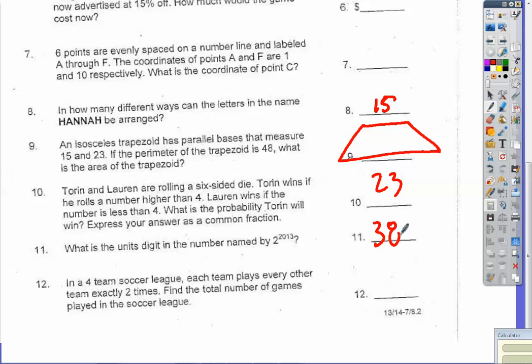So if 38 units are already taken into account, and there are 48, you subtract that, so you get 10 left over, so that means this side is 5, and that side is 5. So I'm going to create 2 right triangles, and I know that 23 minus 15 is 8, right? And so divide that 8 into these 2 sides. So this is 4, this is 4. Oh my goodness, this is a 3, 4, 5 right triangle.